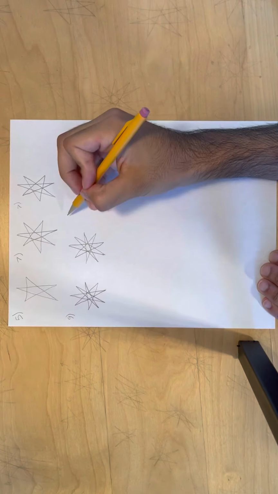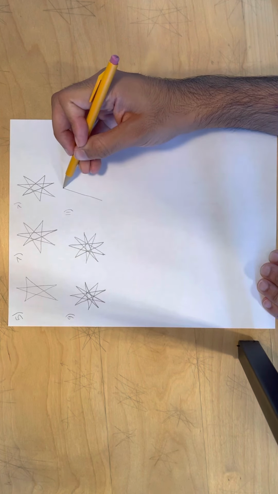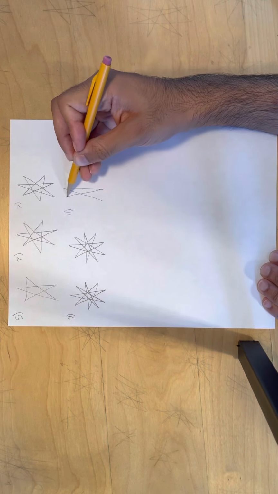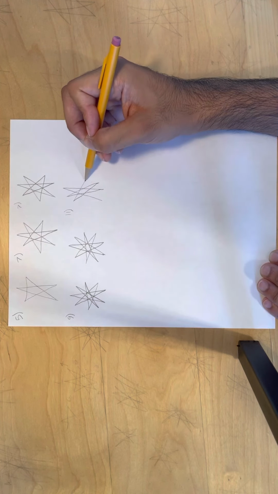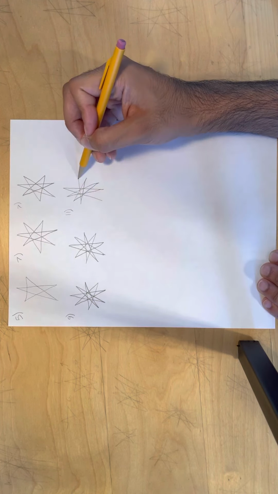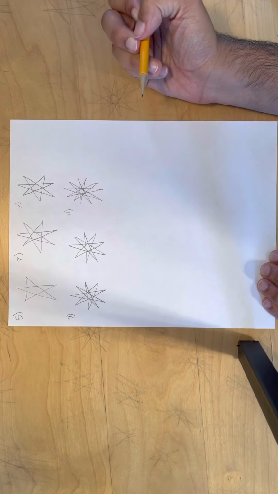So to draw an 11-pointed star, 1, 2, 3, 4, 5, 6, 7, 8, 9, 10, 11.